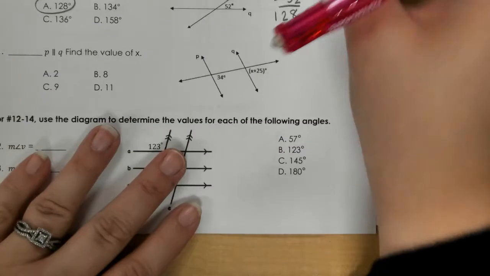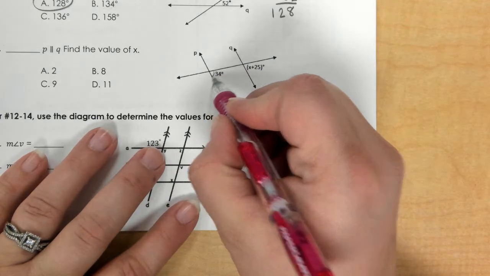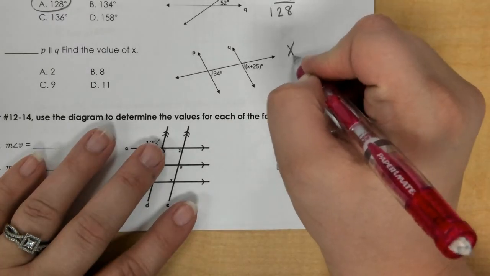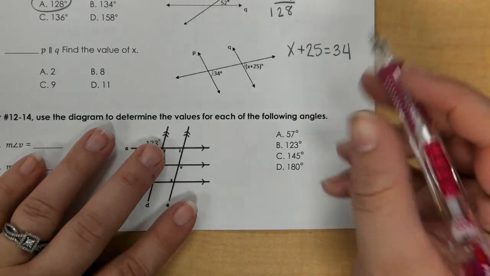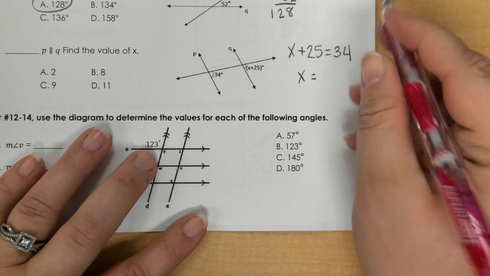In number 11, these are corresponding angles, so they are congruent. So I would say X plus 25 equals 34. And then if I subtract 25, X equals 9.